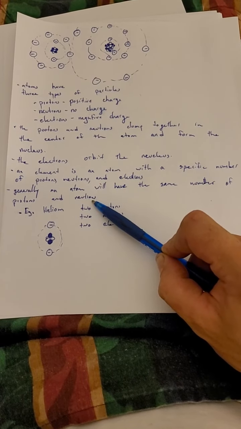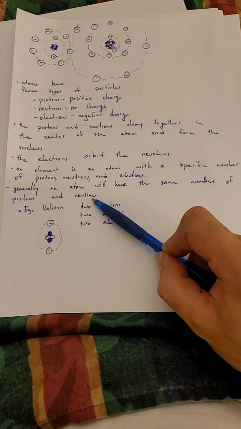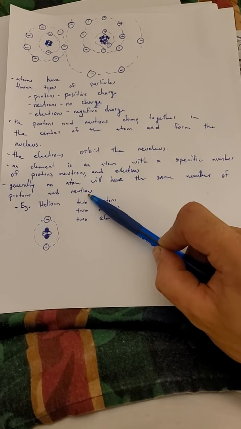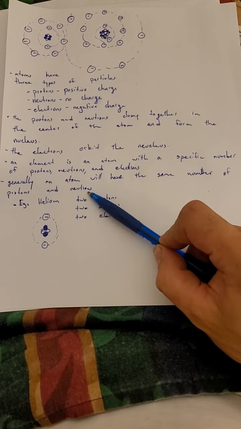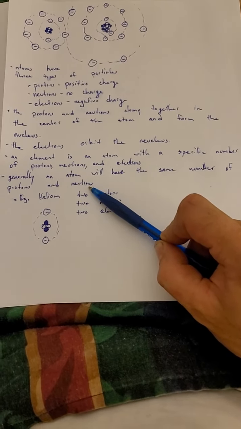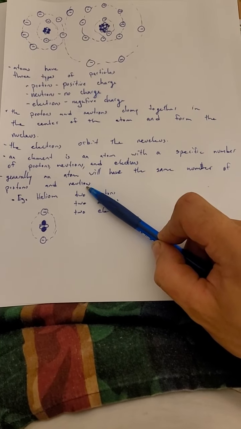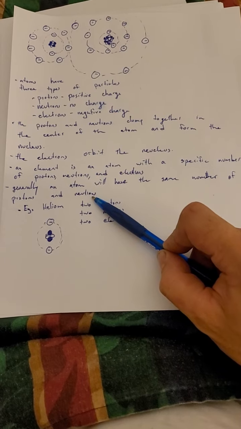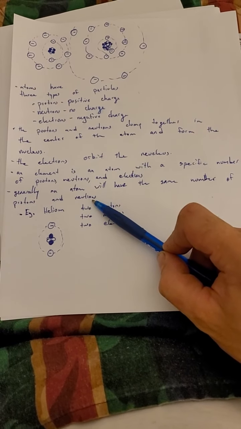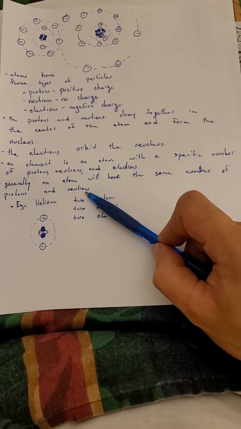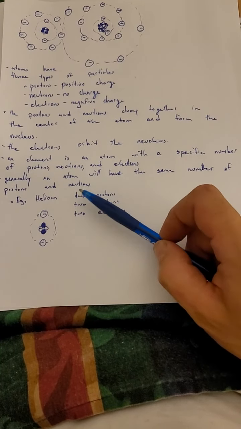Because, like we said, there are positive charges and negative charges, and the positive and negative attract, and positive repel, negative repel also. So what they say is like charges repel, opposite charges attract. So because of that fact, there are generally going to be the same number of protons and electrons.